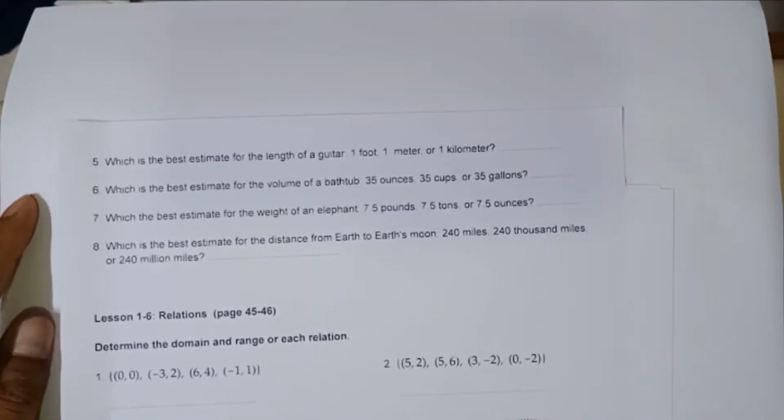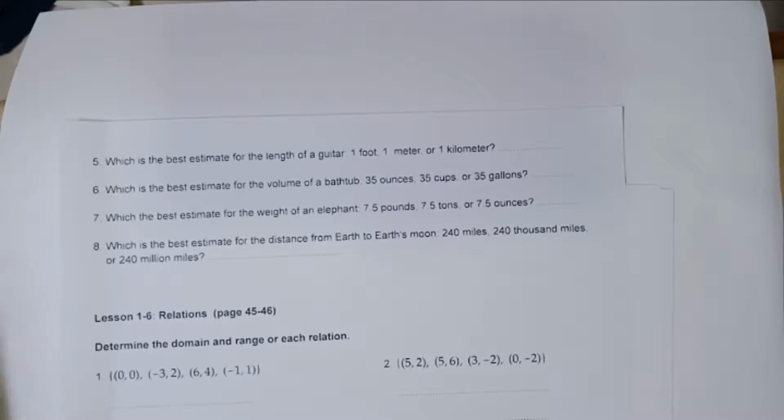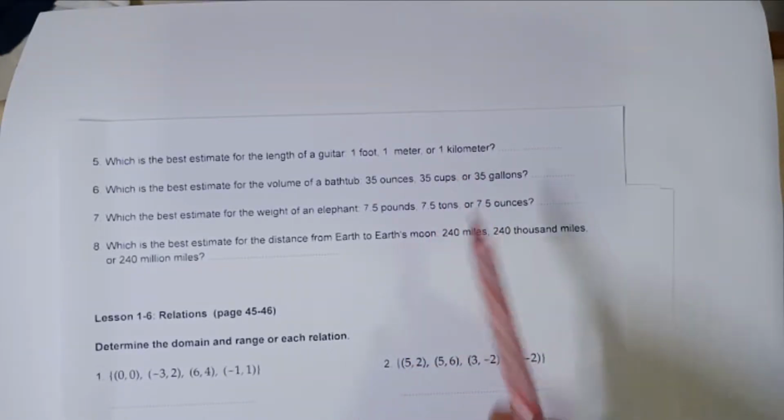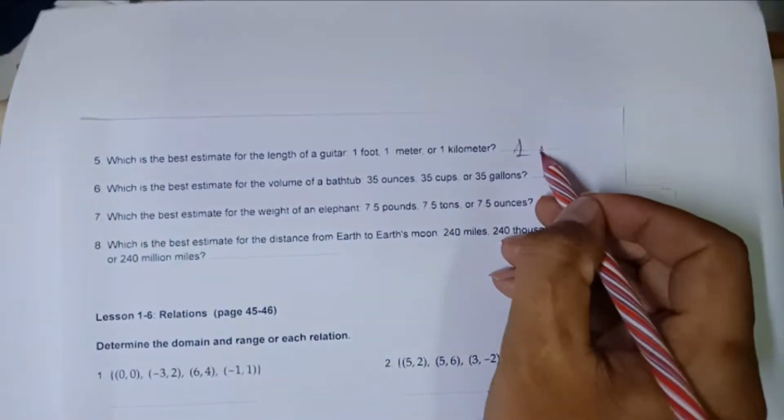Let's move on to this. Which is the best estimate for the length of a guitar? 1 foot, 1 meter. What do you think? 1 foot, not enough for a guitar. 1 kilometer, too long. But I think 1 meter is the best.